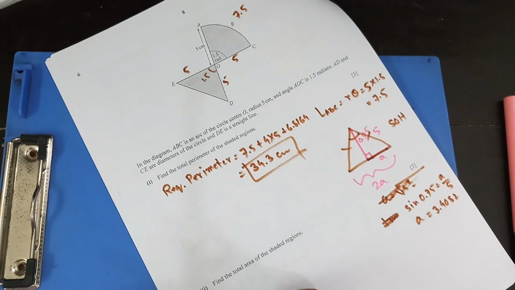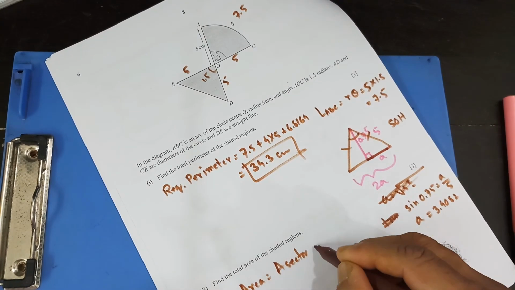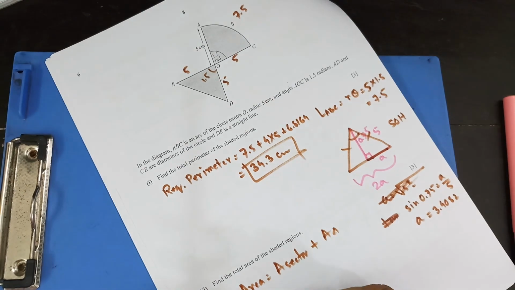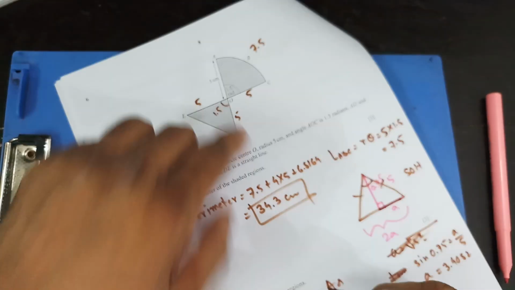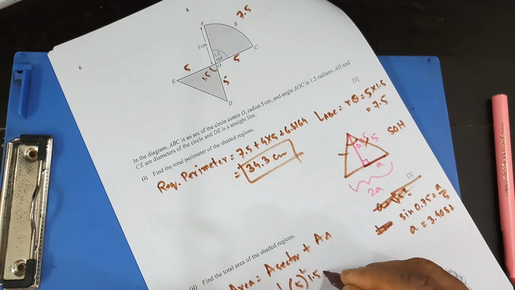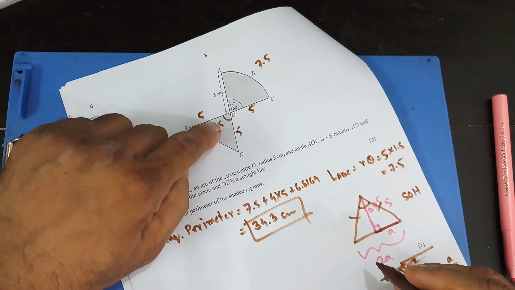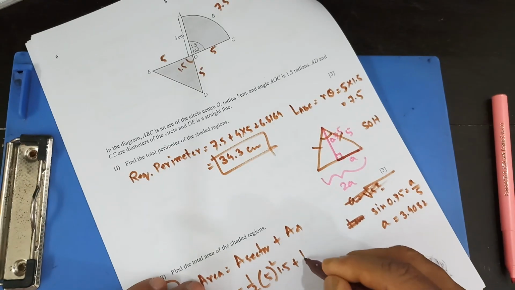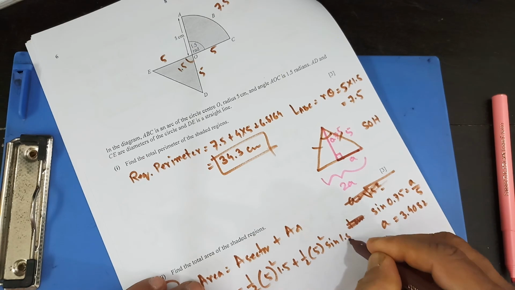Now total area or required area would be area of the sector plus area of the triangle. Area of the sector is half r squared theta, that means half times 5 squared times 1.5, and the area of this triangle would be half a squared sine theta. So half 5 squared sine 1.5.